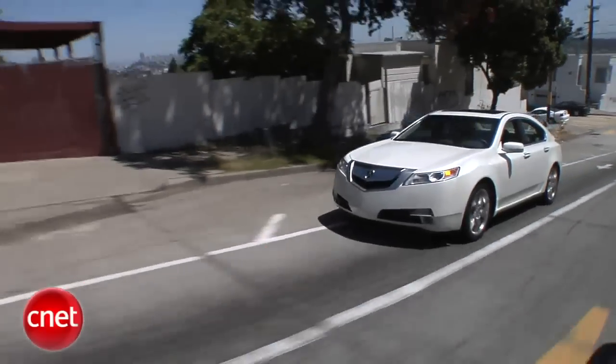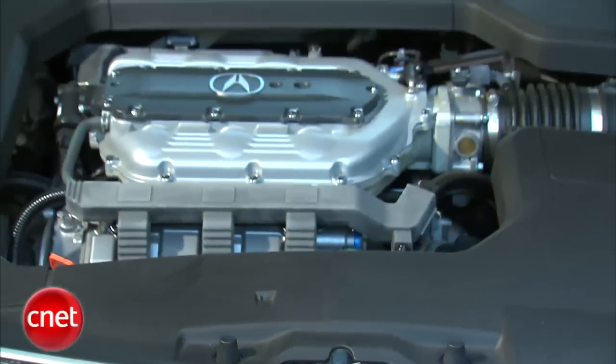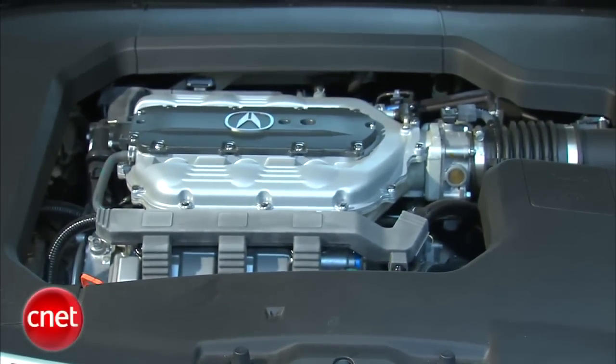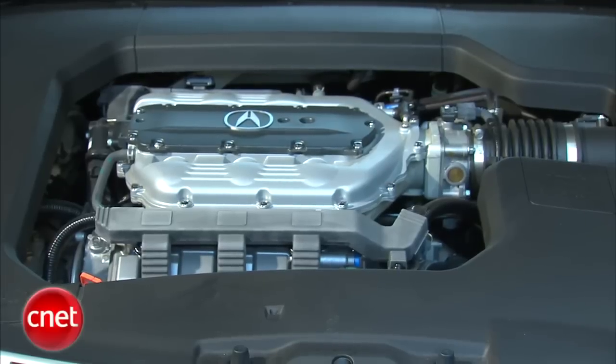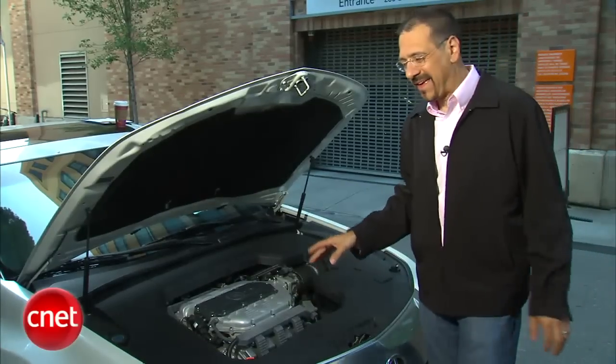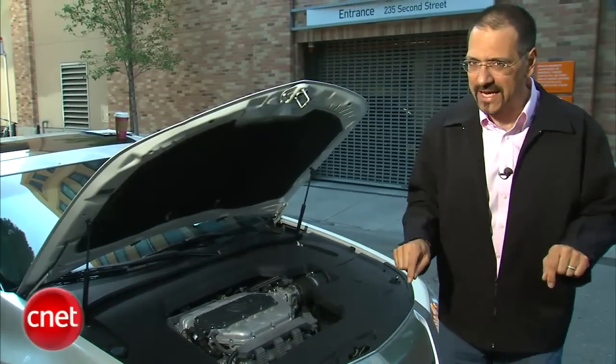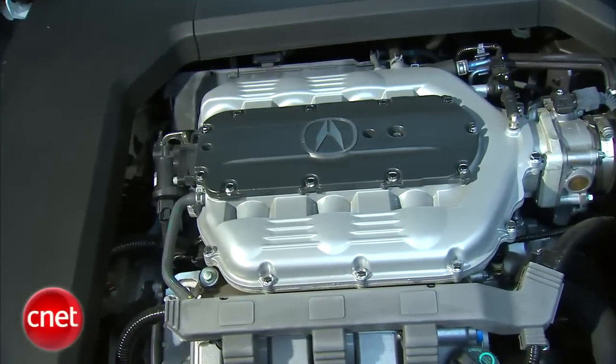Now, I don't know of a car company that does as much of a showcase presentation of their engine. Look at this thing. You got this big plastic skirt all the way around the engine. That's how important it is in this car, because we have a super handling all-wheel drive TL. That's more than just a drivetrain change.